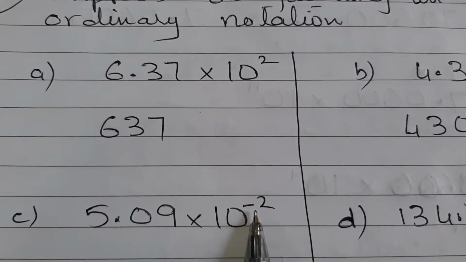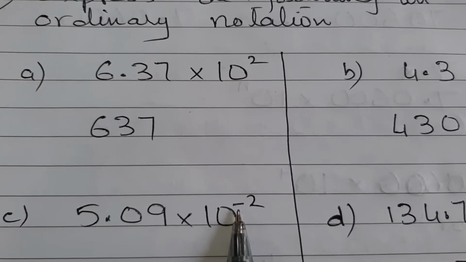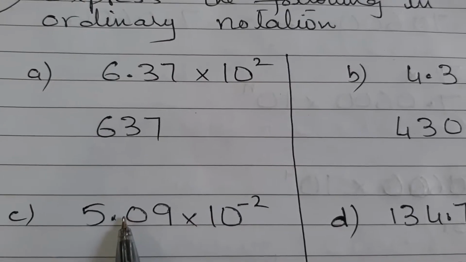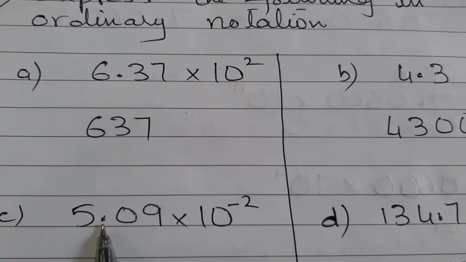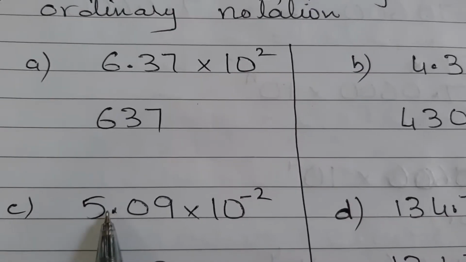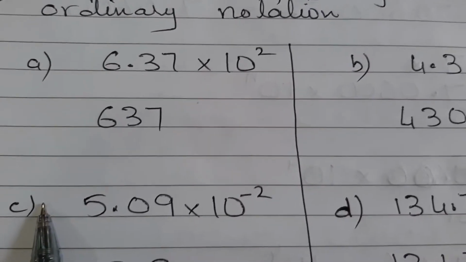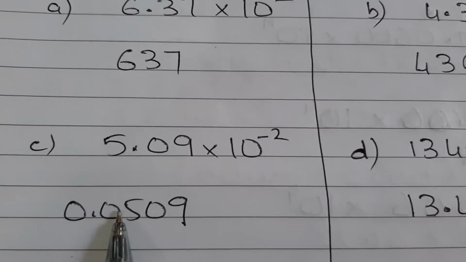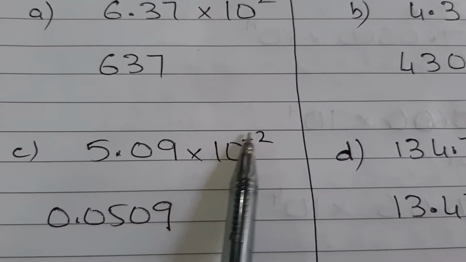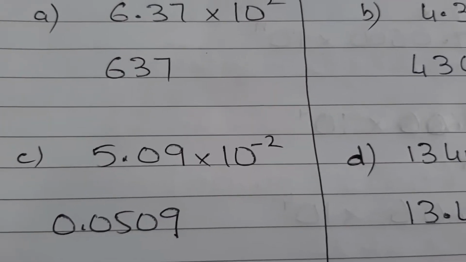Now let's see here. 5.09 into 10 to the power minus 2. Now the integer is a negative number, and when this is multiplied by 5.09, it will jump to the left, right? And it will jump left 2 places, so it will become 0.0509. And you know what is the meaning of 10 to the power minus 2? It means divided by 100. Let me show you.